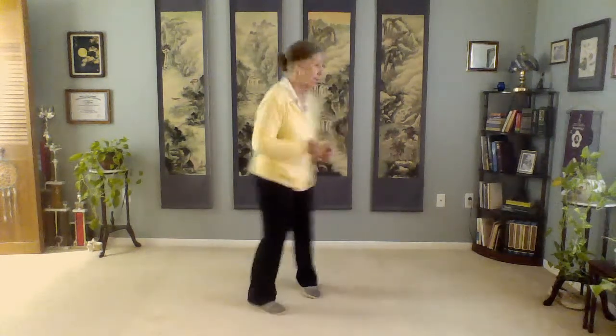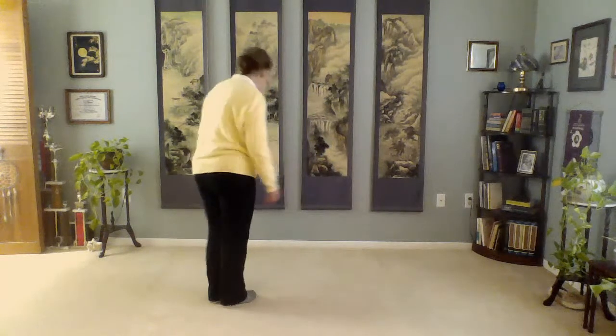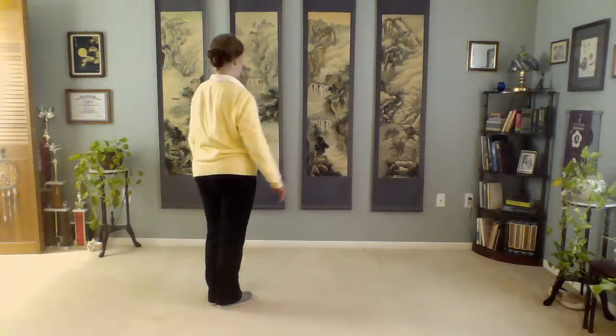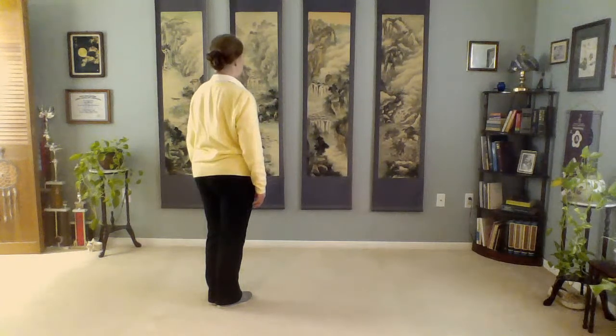Pay attention. Feet together, stand straight. Whole body needs to be engaged. Use the waist. Pay attention to the lower dantian. This is not a slow movement. Okay? Not slow.